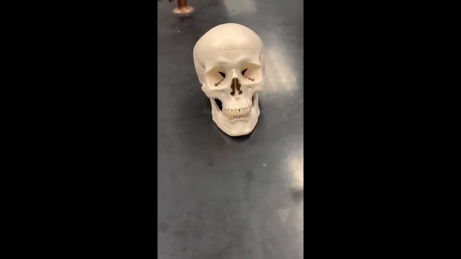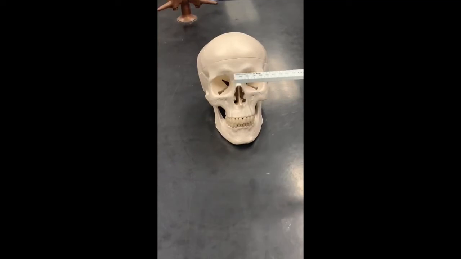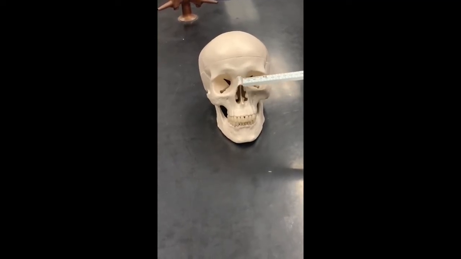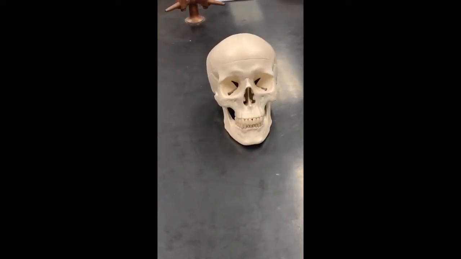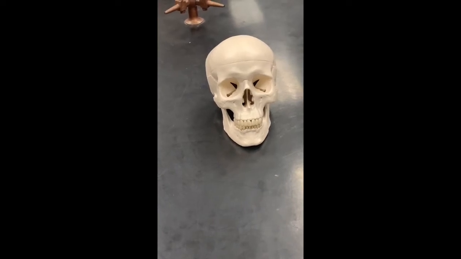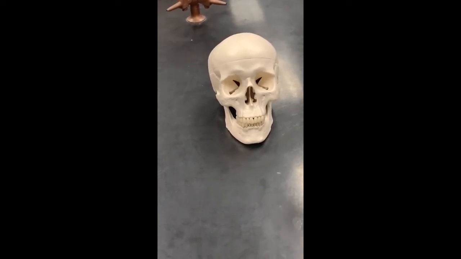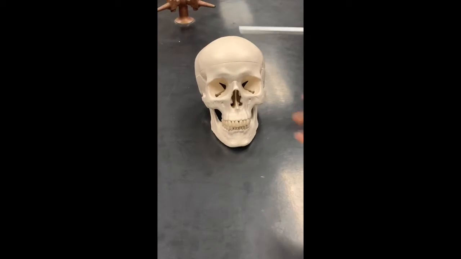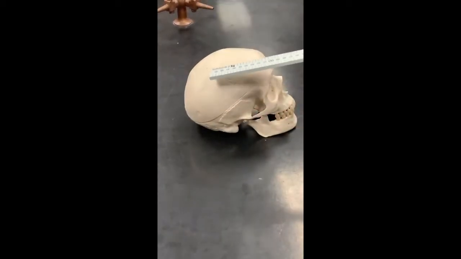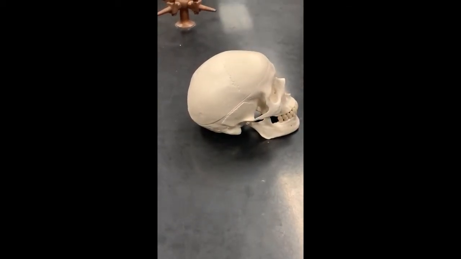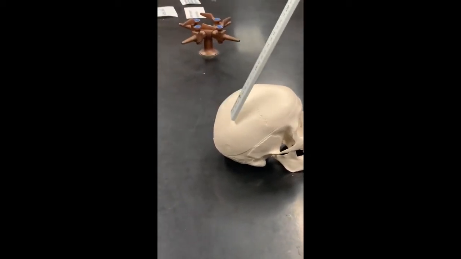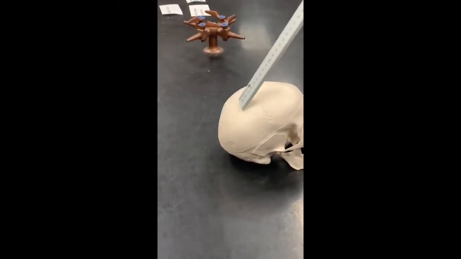First, to point out, the frontal sinus is located deep beneath the nasal bone here. Next, you have your parietal eminence, which is located on the parietal bone here, in the area where the bone ossified here.